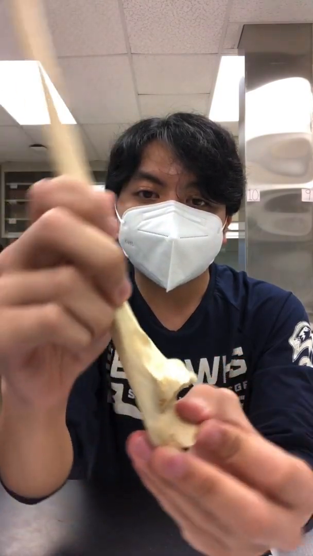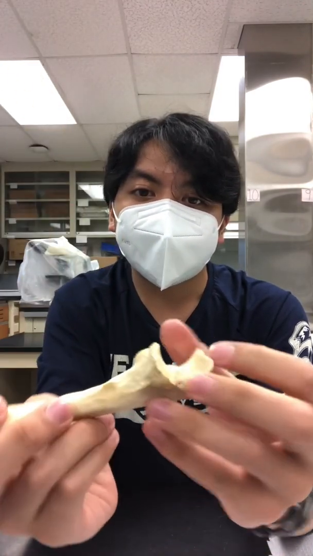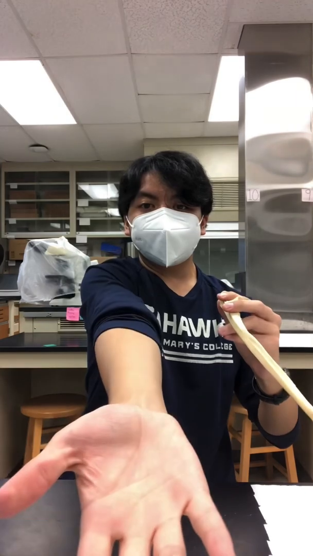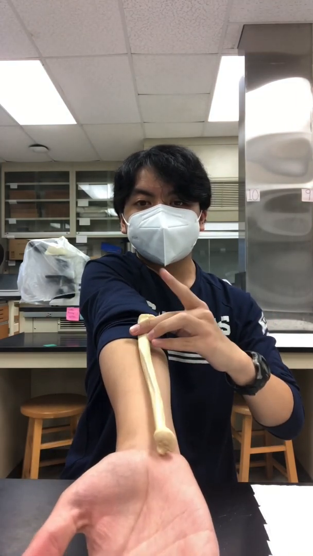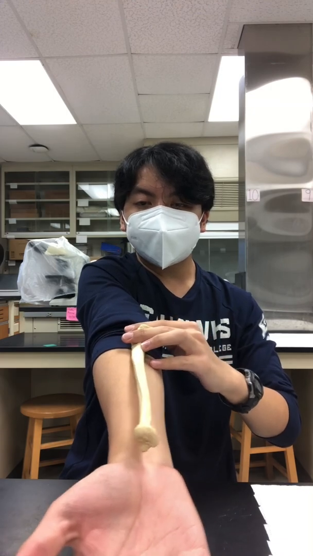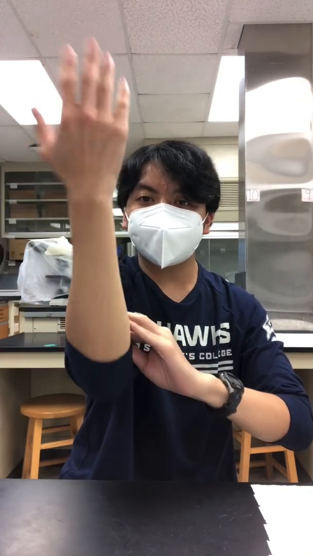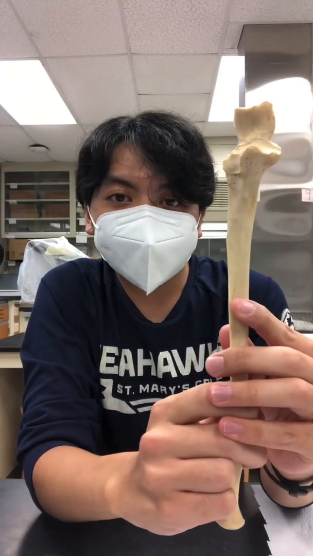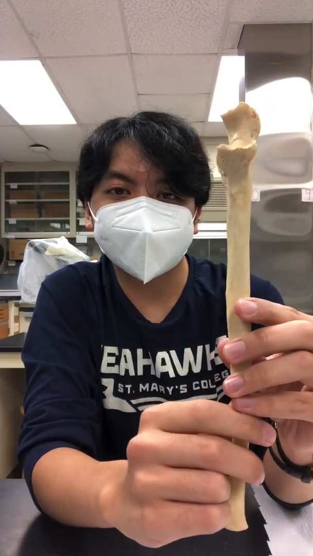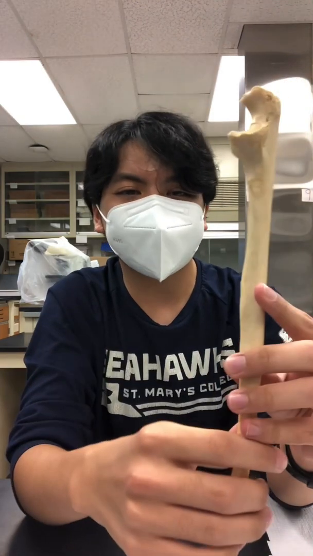the ulna is making this kind of motion. And so when you supinate your arm, meaning palms outward, the trochlear notch has to be facing outward, because that's what allows us to bend our arm that way. Okay? So now we know, okay, the ulna goes this way. Well, what about the radius? How do we know? Okay?